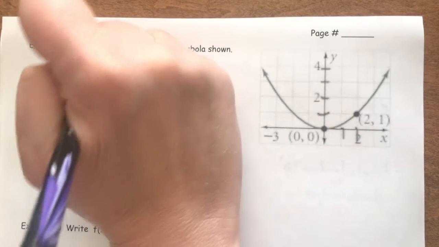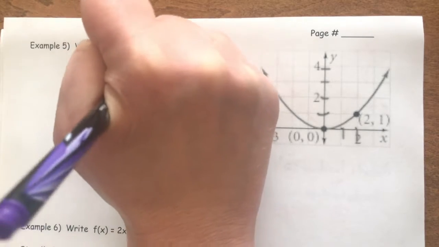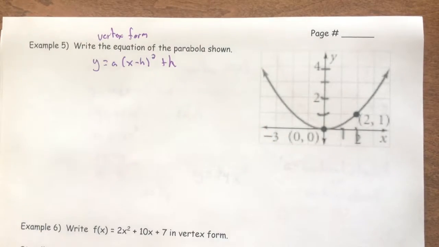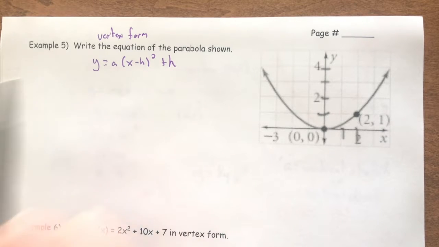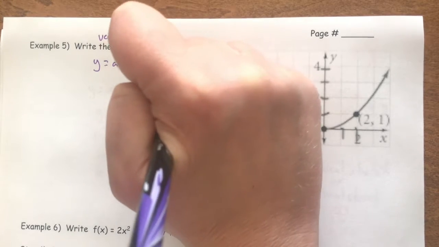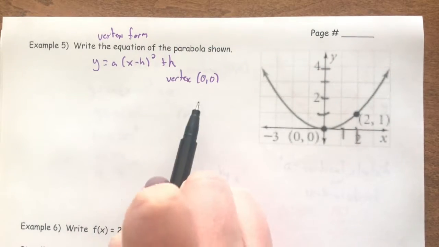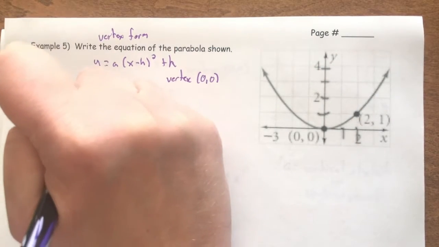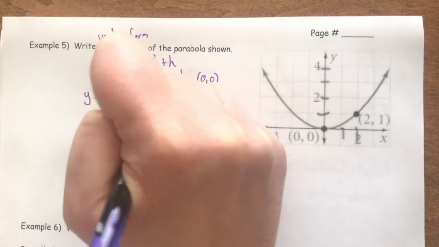So vertex form is y equals a times x minus h squared plus k. So write it in vertex form. All we need is our h and k, which is our vertex, and to find out our a value. So if we go over to our graph, we see that our vertex is at 0, 0. So we're going to take that and plug it into our equation. y equals a times x minus 0 squared plus 0.